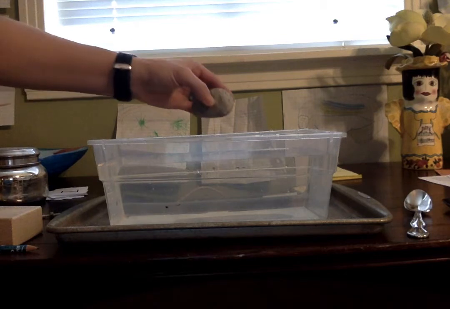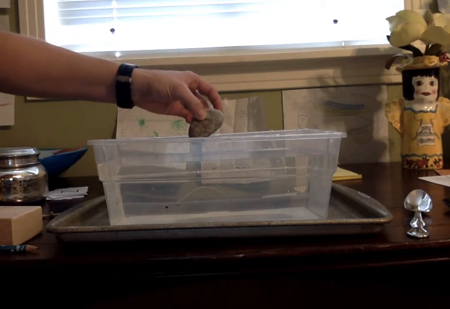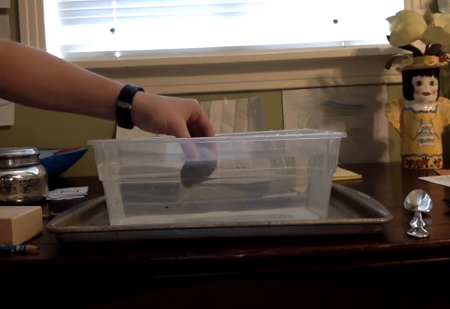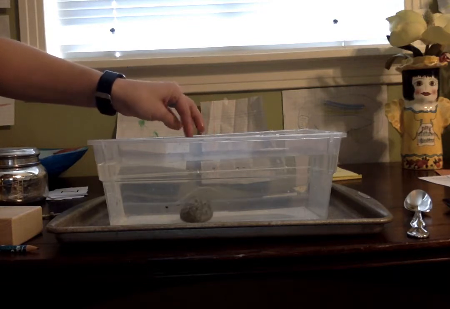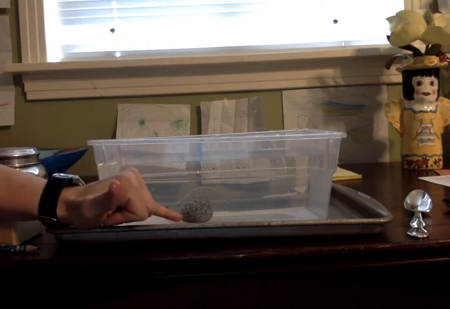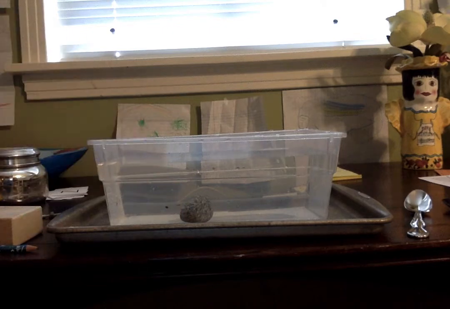All right, you guys ready? I'm going to put it into the water and let's see what happens, if it will sink or float. Here we go. Do you see it down there? So this rock sunk to the bottom. This is a sinking rock. Okay, you ready to try the next thing?